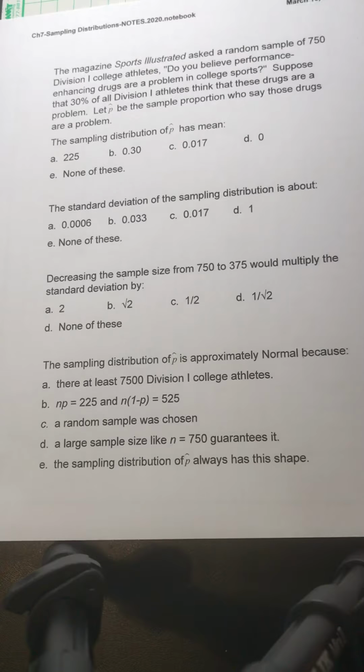Okay, so we'll go ahead with our example. In the first video, we were talking about how to characterize the mean and standard deviation of a sampling distribution of a sample proportion. And here I've got an example. Sports Illustrated asked a random sample of 750 Division I college athletes, do you believe performance-enhancing drugs are a problem in college sports?